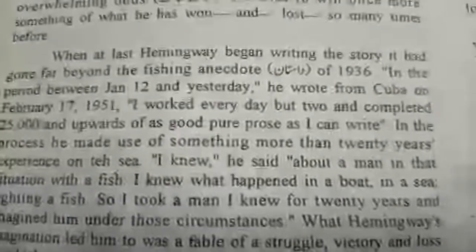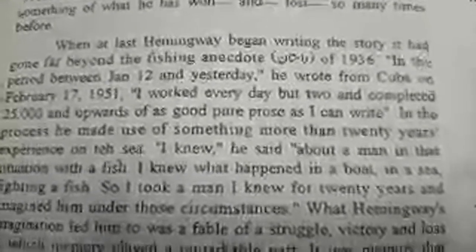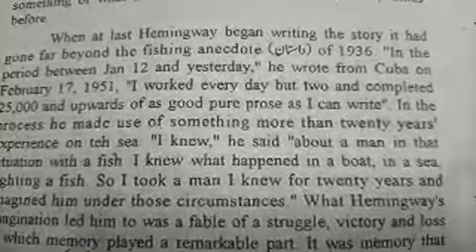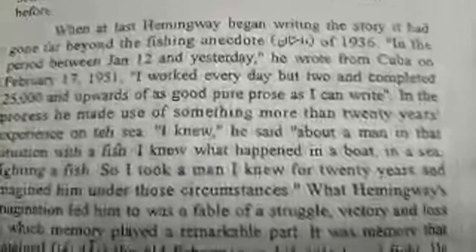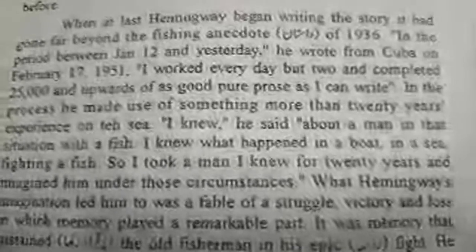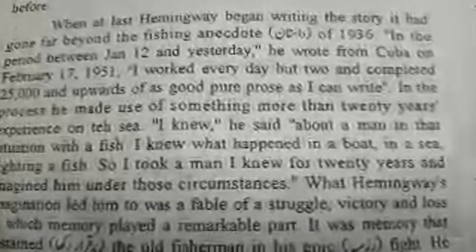In the process, he made use of more than 20 years of experience on the sea. I knew, he said, about a man in the situation with a fish. I knew what happened in a boat in a sea, fighting a fish. So I took a man I knew for 20 years and imagined him under those circumstances.